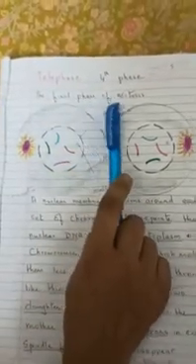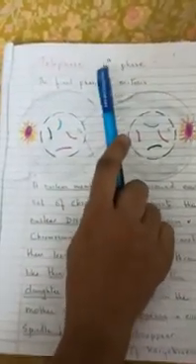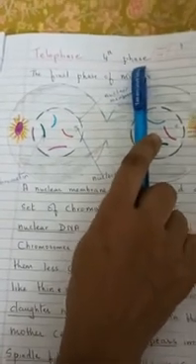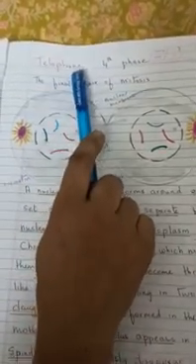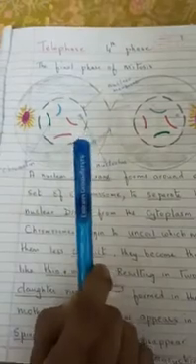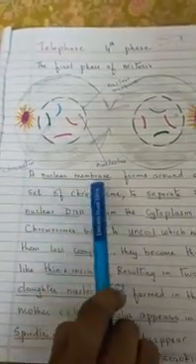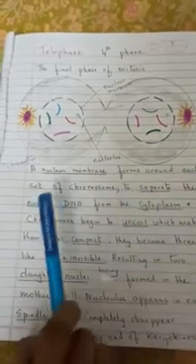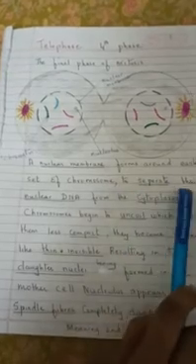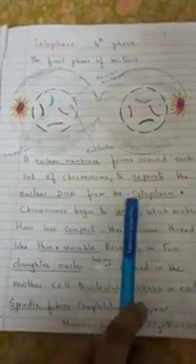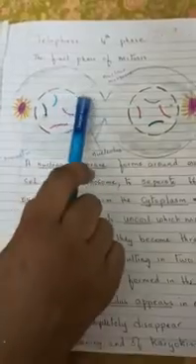The cell has now reached the final phase of mitosis, that is the fourth phase called telophase. Look at the figure while I am reading. A nuclear membrane forms around each set of chromosomes to separate the nuclear DNA from the cytoplasm. So you can see now the nuclear membrane has just started being formed.